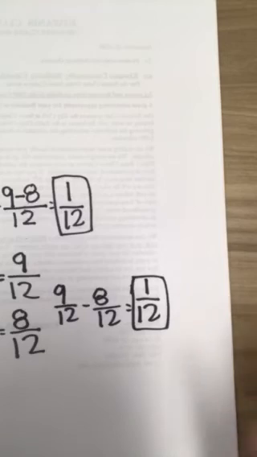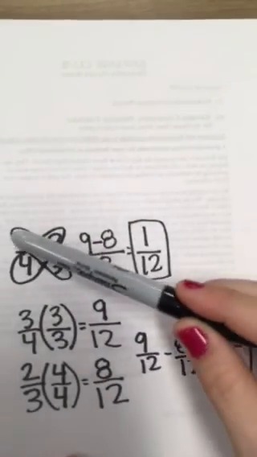So now you've just seen 2 different methods that you may use for, well, it works for adding and subtracting. But subtracting, you have to make sure that you do the top left side first.